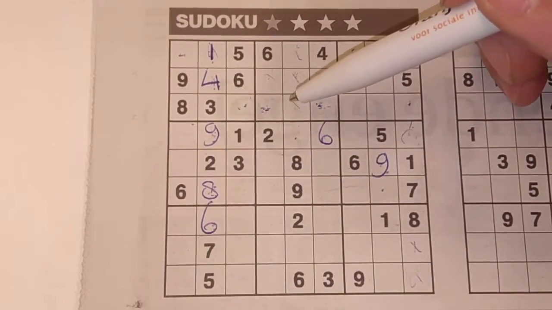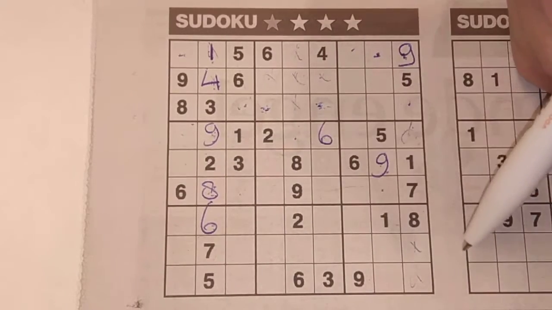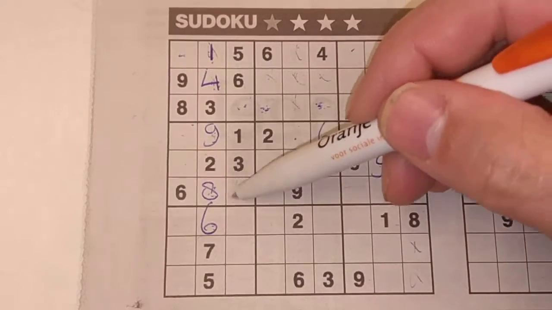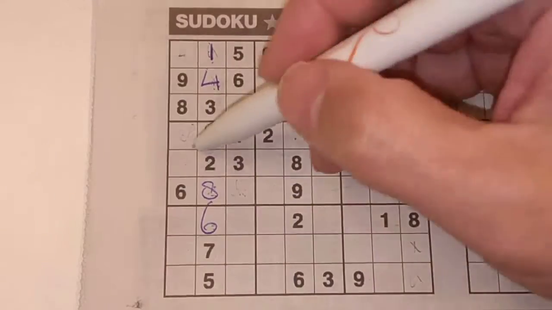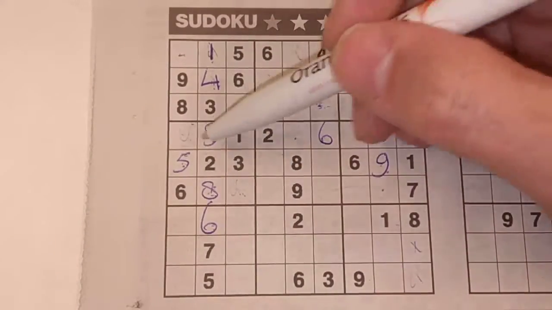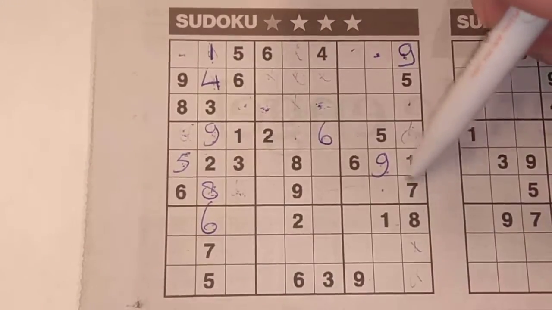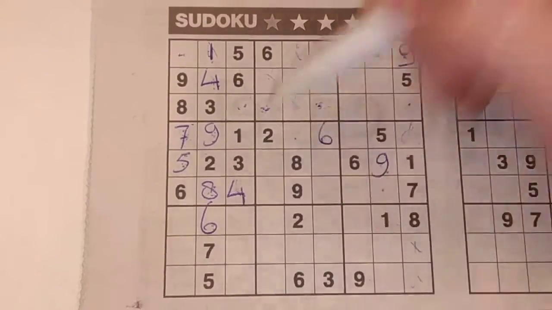The numbers are 4, 5, and 7. I see here 5, so no 5 in this box. I see there 5, so no 5 in that box. The only place for the 5 should be here. 4 and 7 are left. We have a 7 there, so no 7 there. 7 should be here, and the 4 goes there.